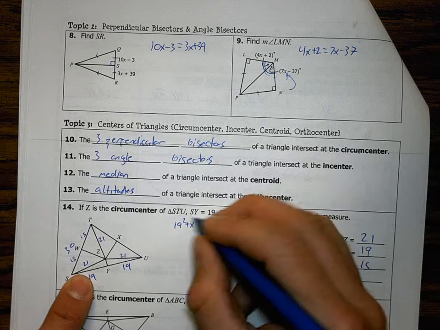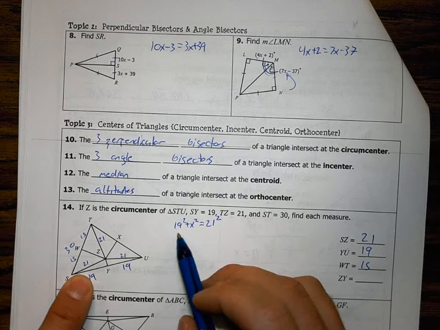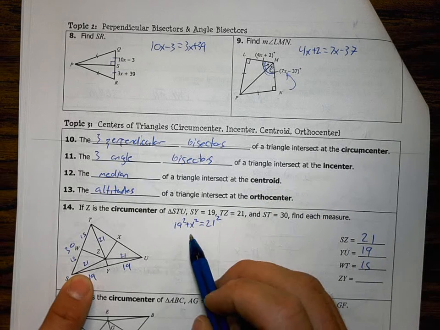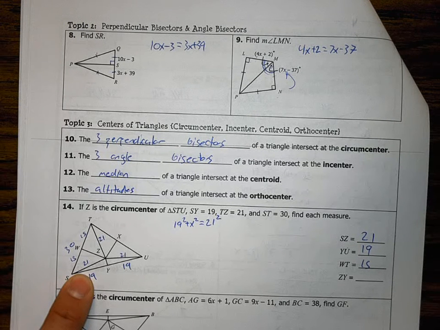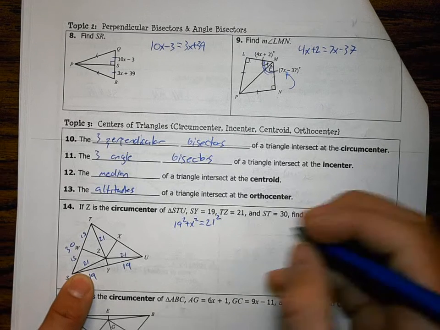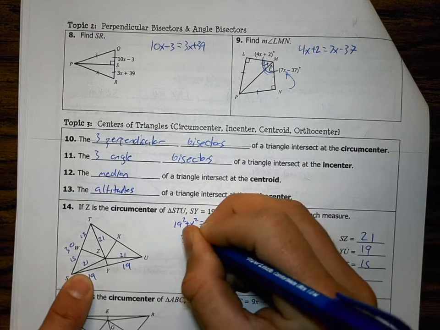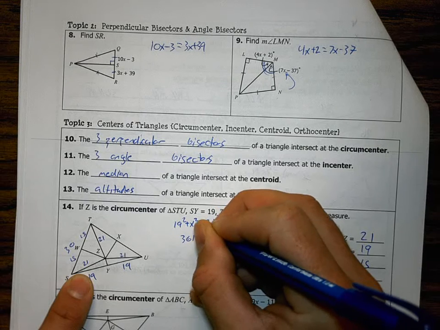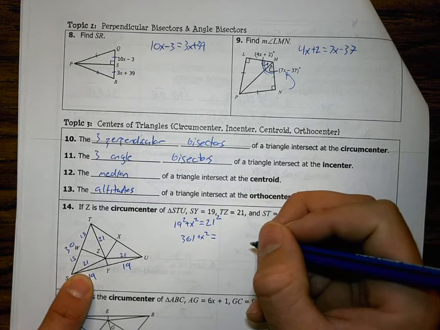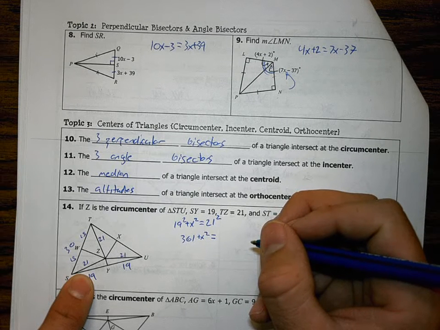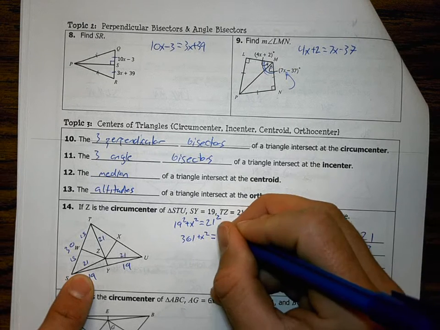Okay, so once you have this set up, use your calculator to square both of those and then solve for x. When you get your final answer, 19 squared is 361. 21 squared is 441.